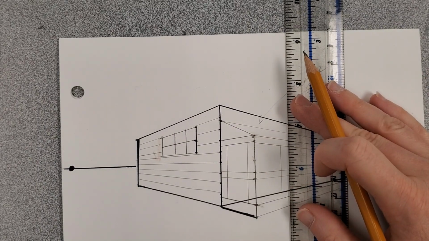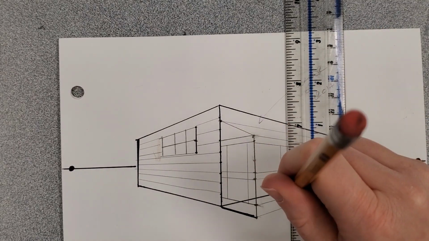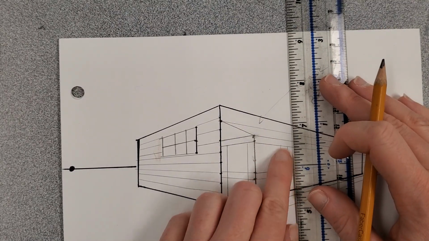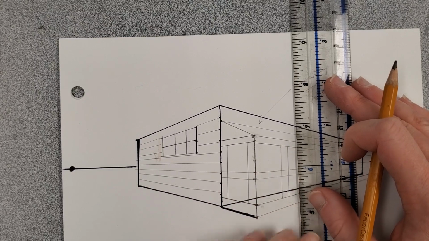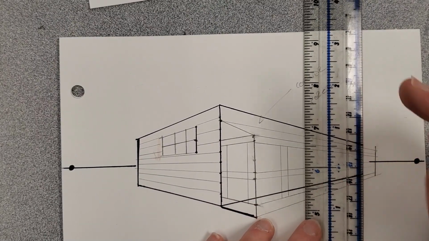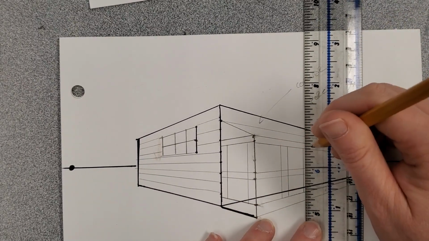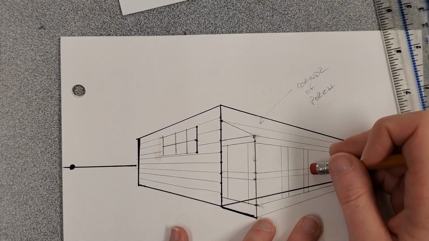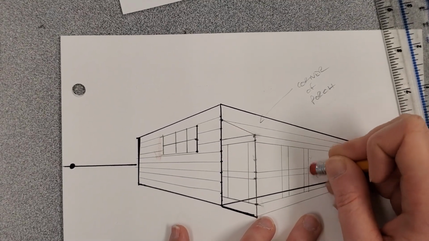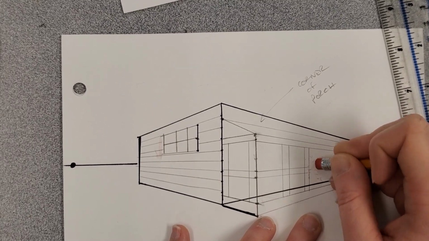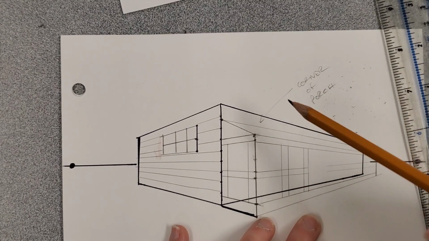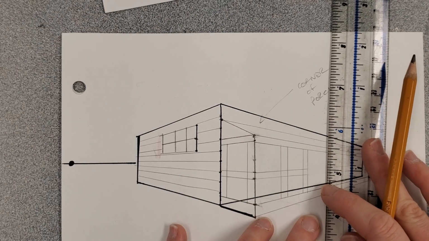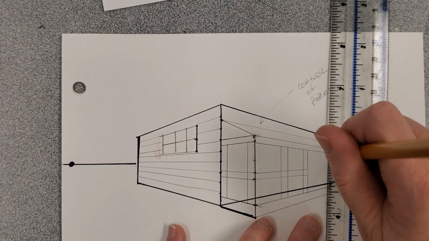Now remember, I'm adding two to make the shape of a column. But remember, make sure these are straight verticals, otherwise it's going to look like your porch is falling down. I'm going to do two more right here. And then I'm going to erase a little bit in this middle. This could be where a doorway might happen. And then I will continue on with my porch columns.